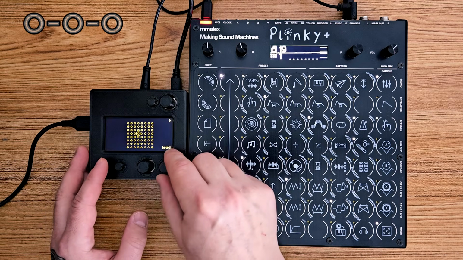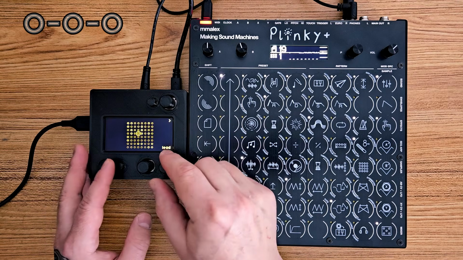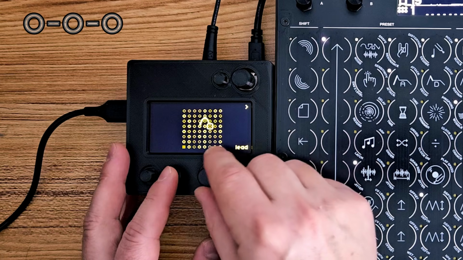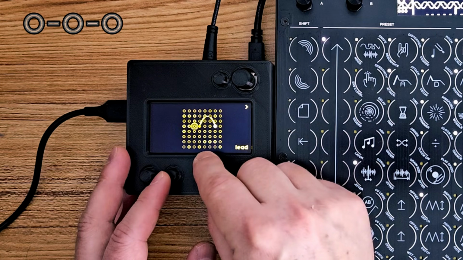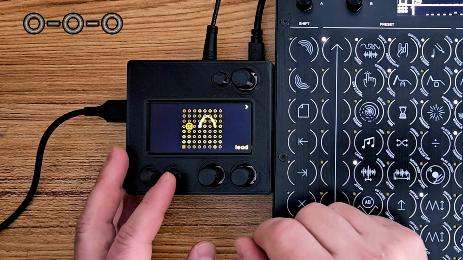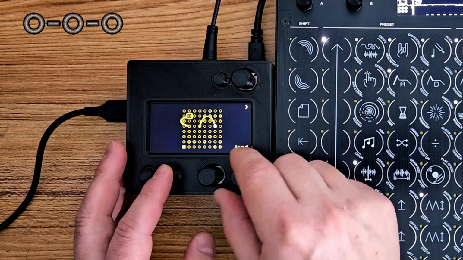Let's start with the first lead voice, which is sending MIDI out to Plinky. I'm just going to connect two of the dots. There it goes. Let's connect two more.